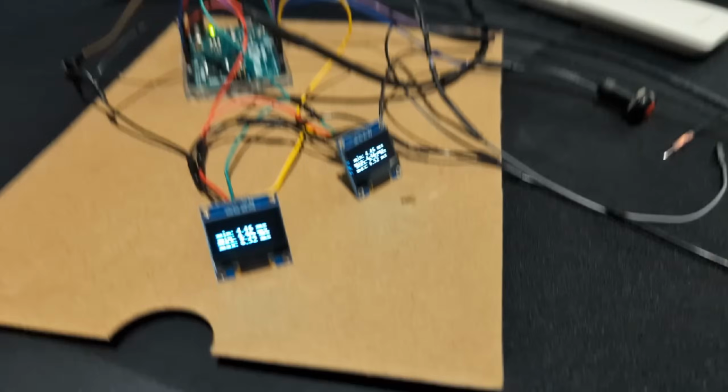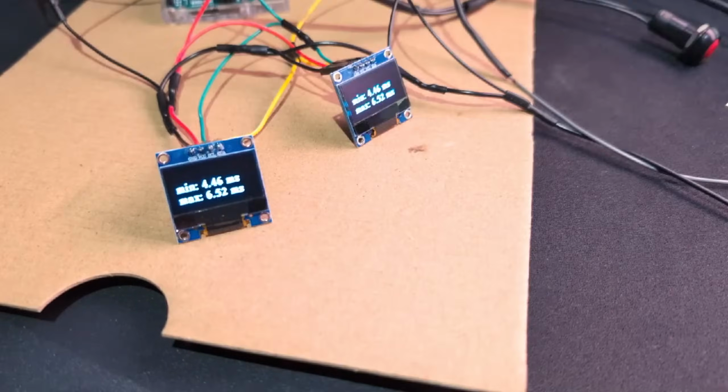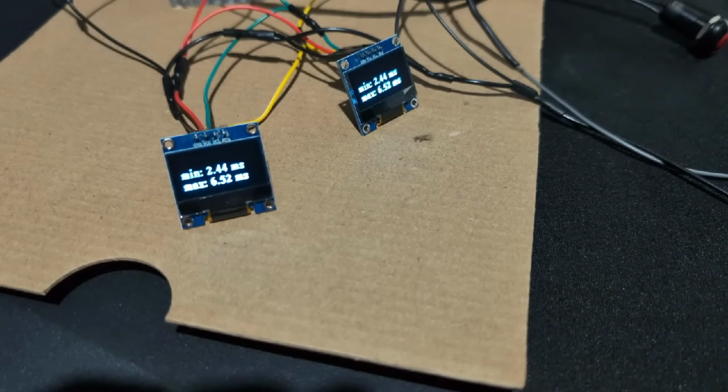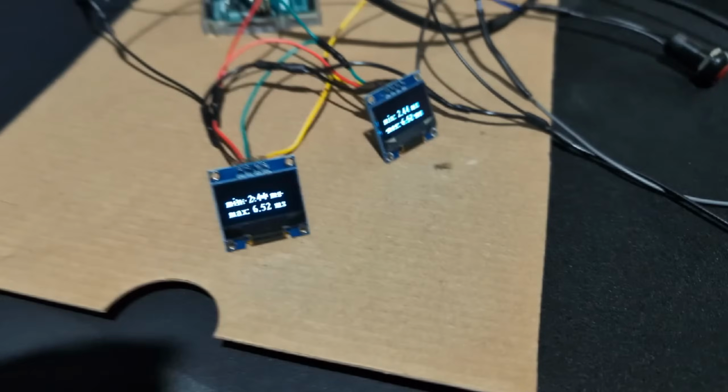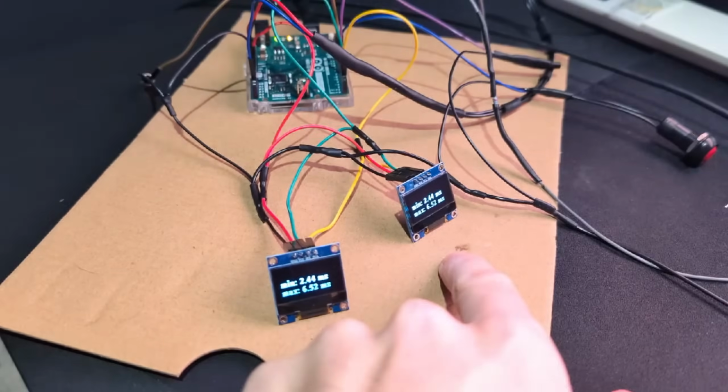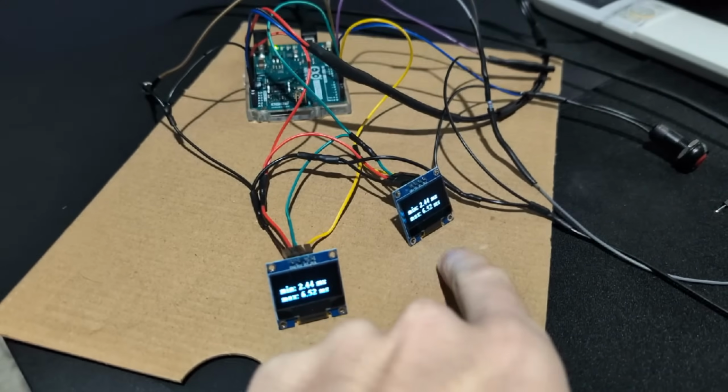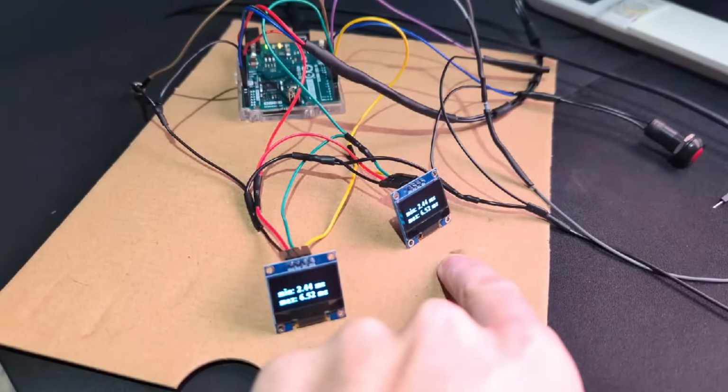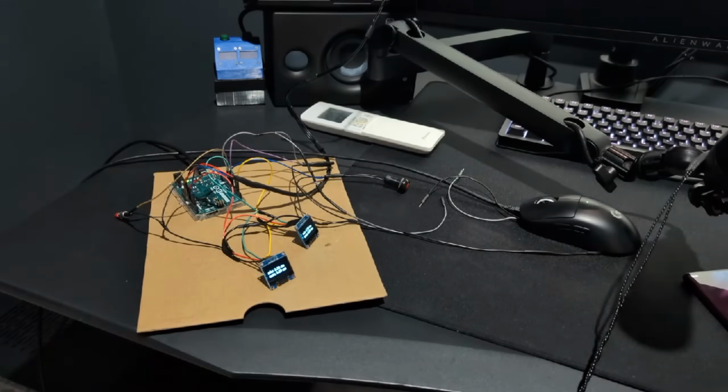Yeah, okay, it's working, and it's putting out a value, which is awesome. So it'd be minimum latency, maximum latency. But that screen is supposed to show something different, so I better go figure that out now and be right back. Oh yeah, it's actually working. We're getting a latency measurement, which is cool.